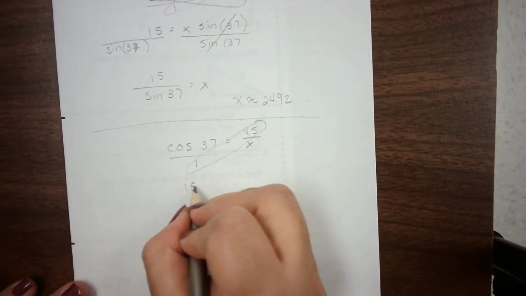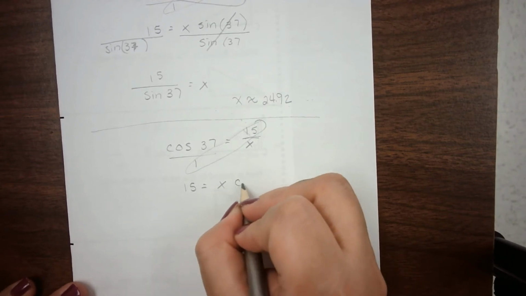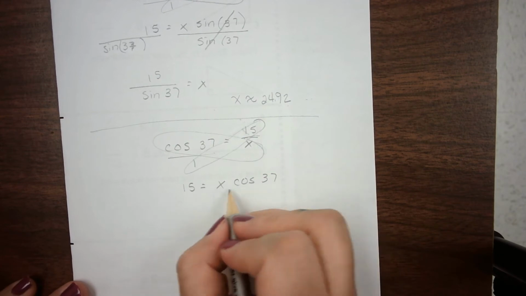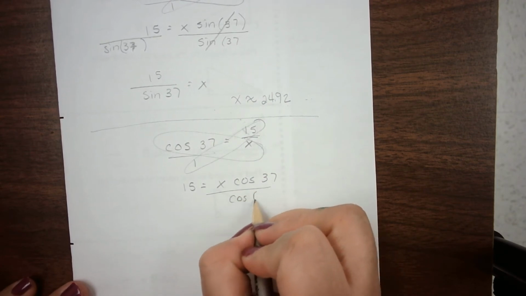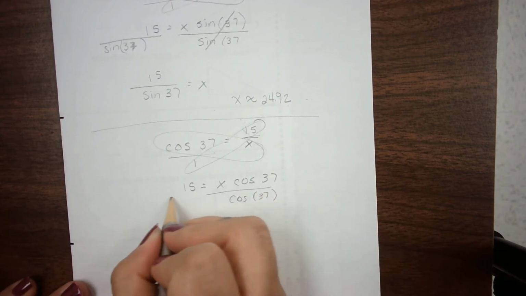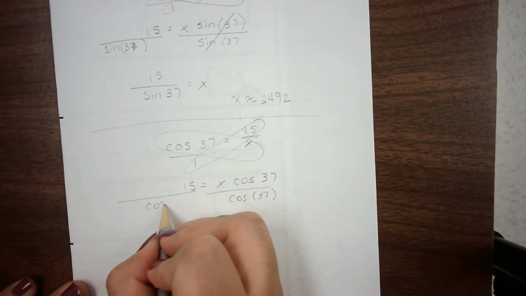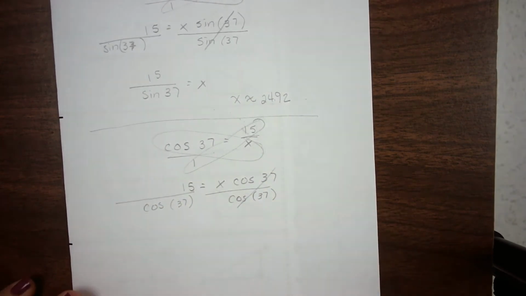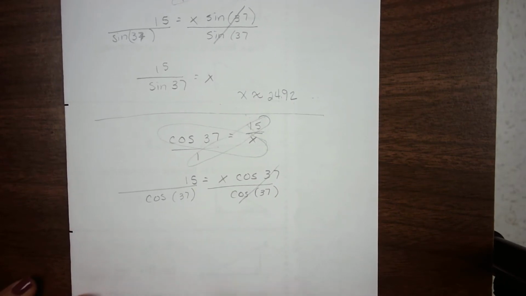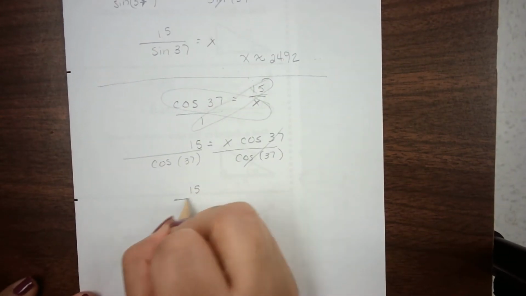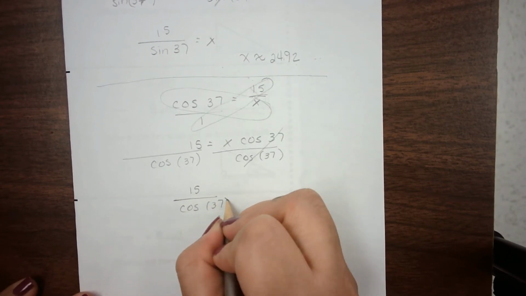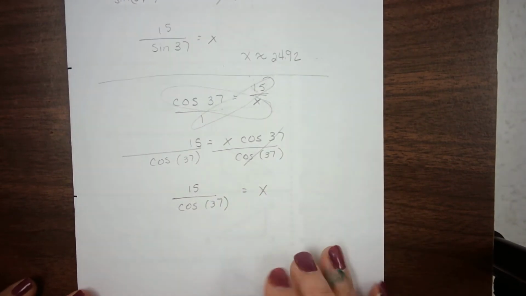But we have 15 is equal to x times the cosine of 37. We're going to divide by the cosine of 37 to both sides. And sorry, sometimes I put parentheses on there and sometimes I don't, but it reads the same.